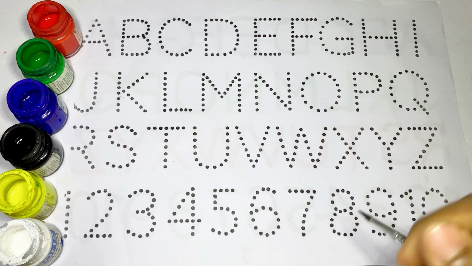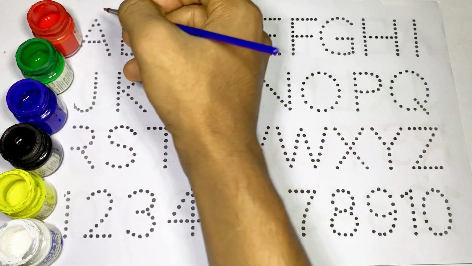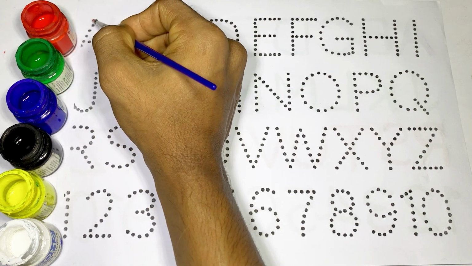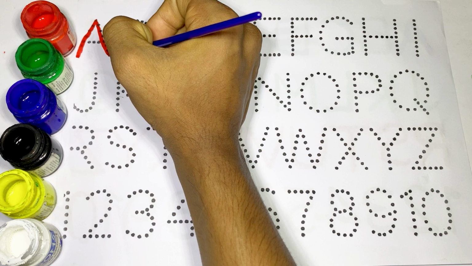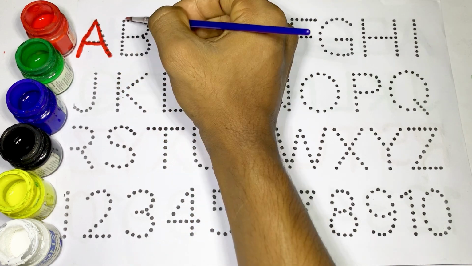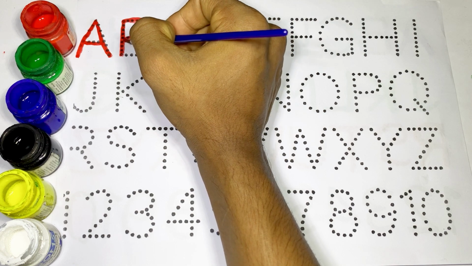Kids, eye coloring ABC and 1 to 3. Kids first draw A. A for apple, A for aeroplane, and use red color. B. B for ball, B for bat.